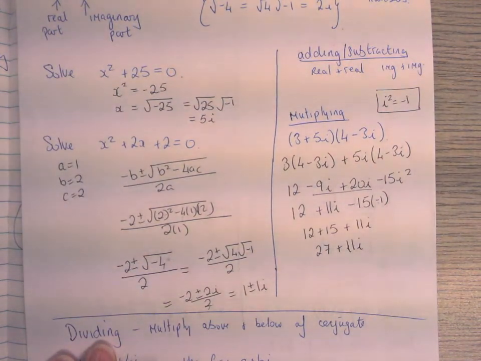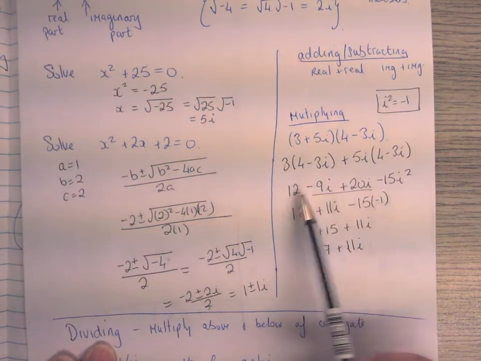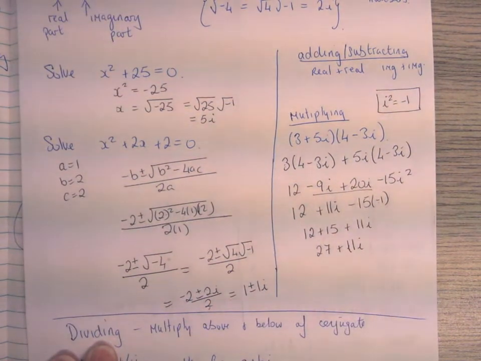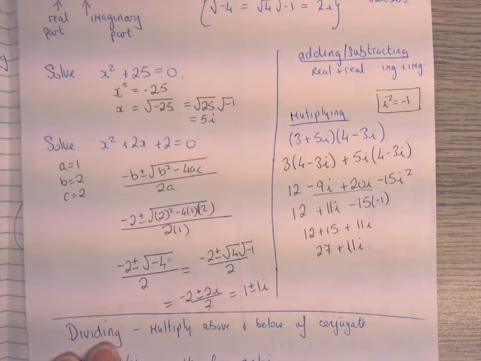Okay. So when we're adding there, we put the reals with the reals and the imaginary with the imaginary, just like adding like terms in algebra. Any questions?